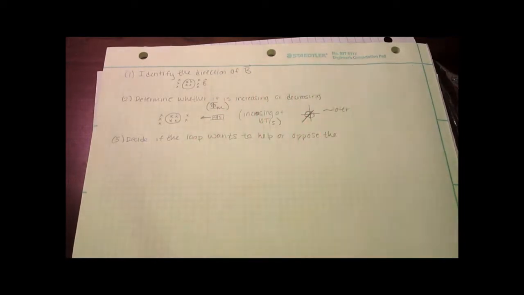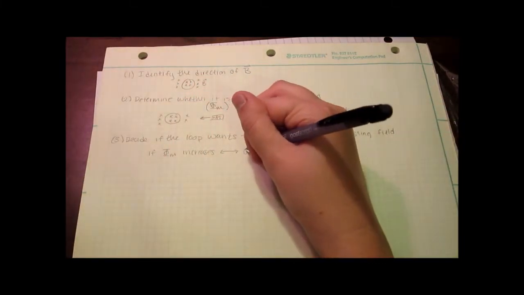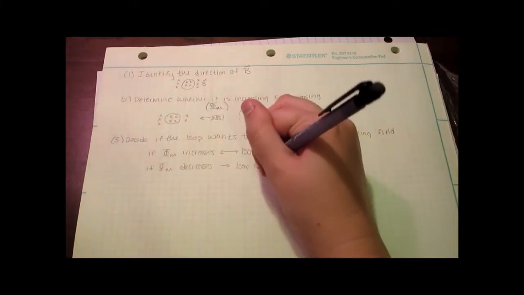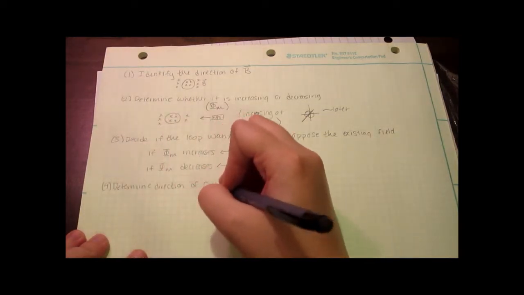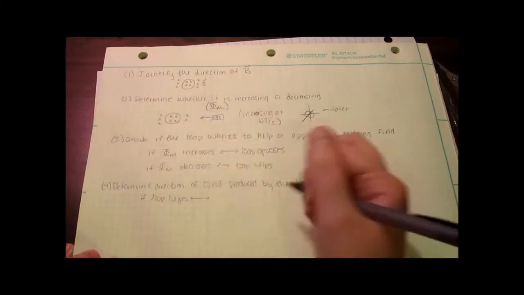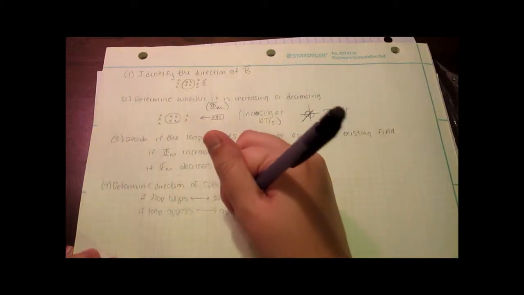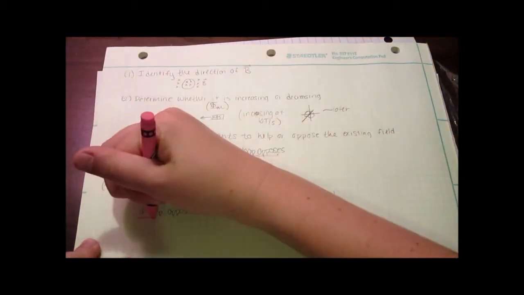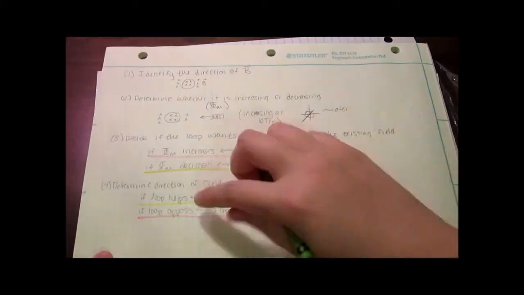Step 3. Decide whether the loop would like to help or oppose the existing magnetic field. If the flux is increasing, the loop will oppose the existing magnetic field. If the flux is decreasing, the loop will help the existing field. Step 4. Decide which way the loop's magnetic field points. This would be the induced magnetic field. If the loop is helping the existing field, it will point the same direction as the existing field, and if the loop is opposing the existing field, its induced field will point in the opposite direction. An increase in flux will always lead to a field in the opposite direction, and a decreasing flux will always cause a field in the same direction as the existing one, pink with pink and green with green.